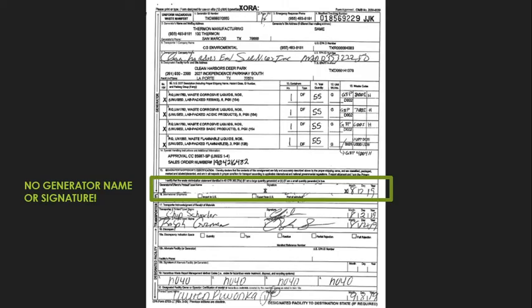These are some examples of issues on manifests. A lot of these were done correctly, but I whited out what was there to show you an example of what could go wrong. So this is an example of a hazardous waste manifest, and we were hauling hazardous waste here. You can see there was quite a bit of waste, but it would be a major issue if we hauled this and there was no generator name or signature.